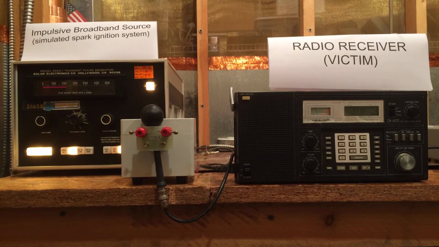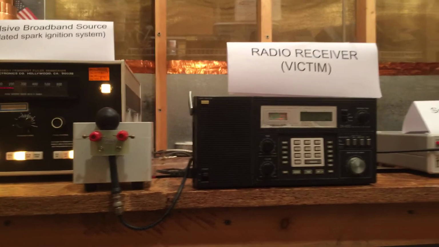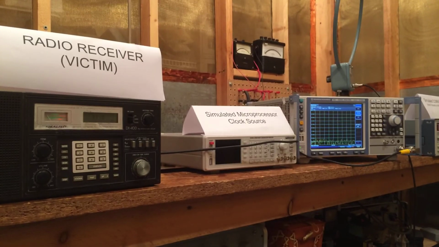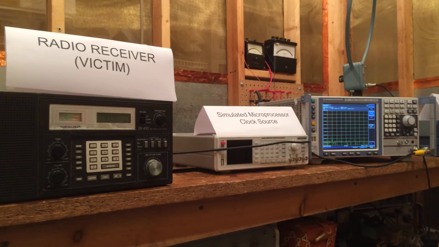Before we home in on the spark source, I bring your attention to the electric field probe that is parked directly behind the spark gap. Its output feeds the antenna input of the radio victim, and that also tees into a Rohde & Schwarz FSV spectrum analyzer, which we will later be using to visually inspect the broadband source that we're going to be listening to momentarily.